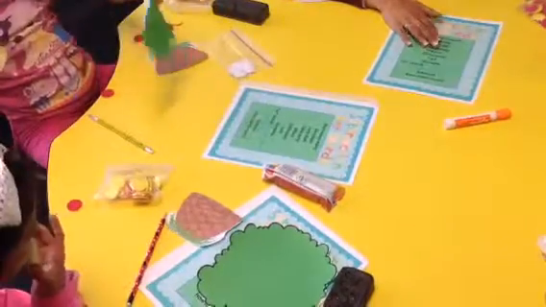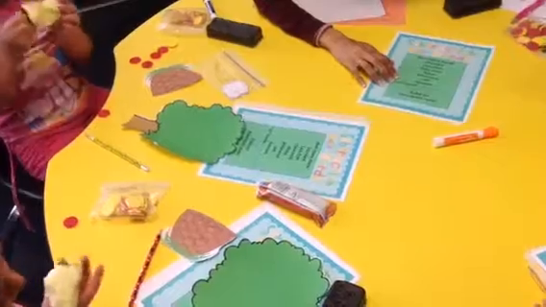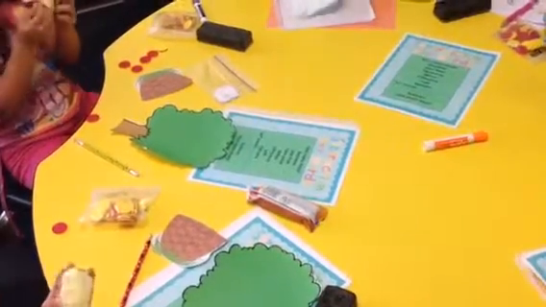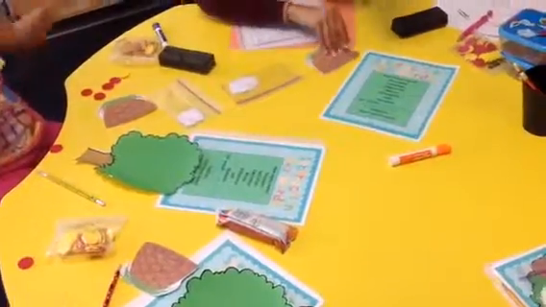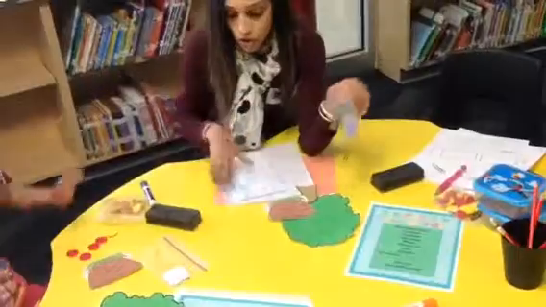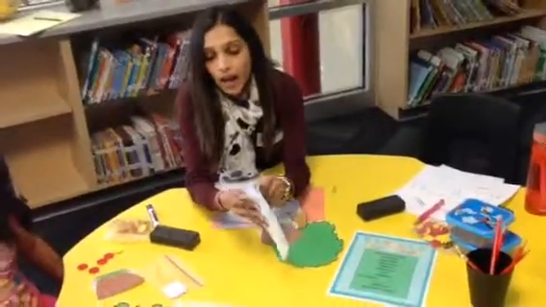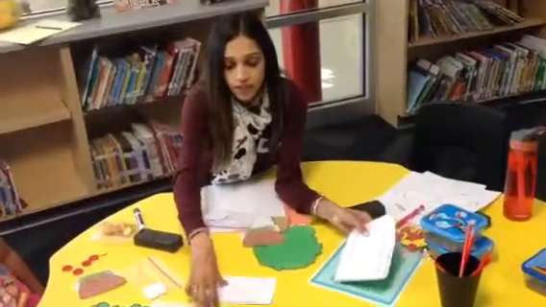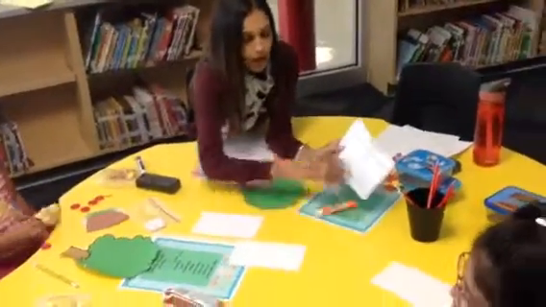If it's a subtraction problem, it will have one of these key words on it, okay? So for this activity, we're going to use our tree, our basket, and our apples to solve these problems. I'm going to face these problems face down, spread them out.